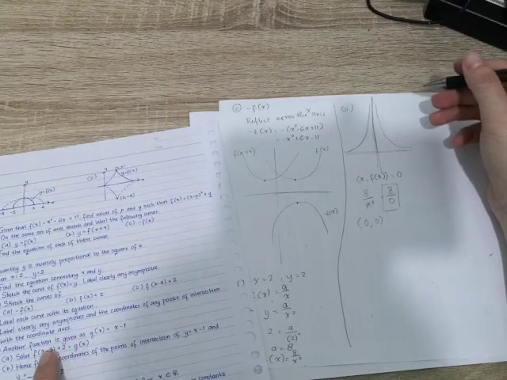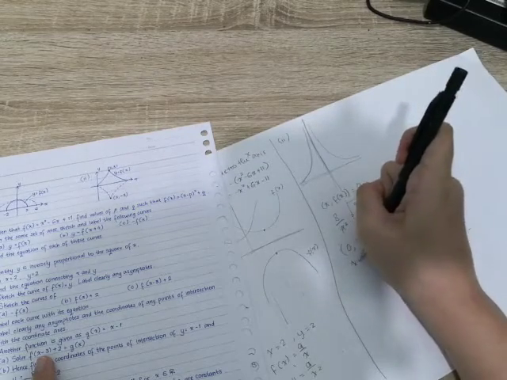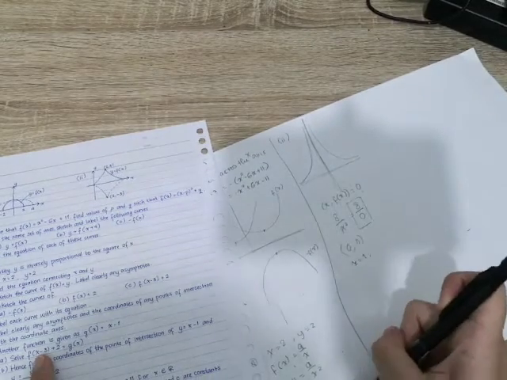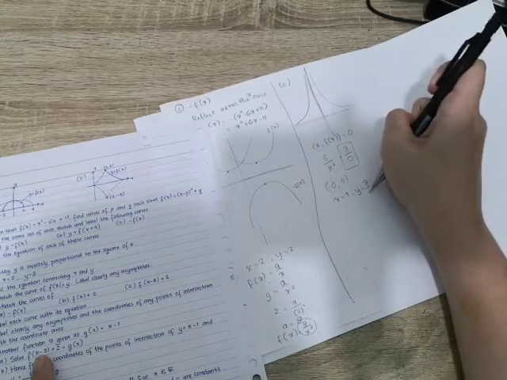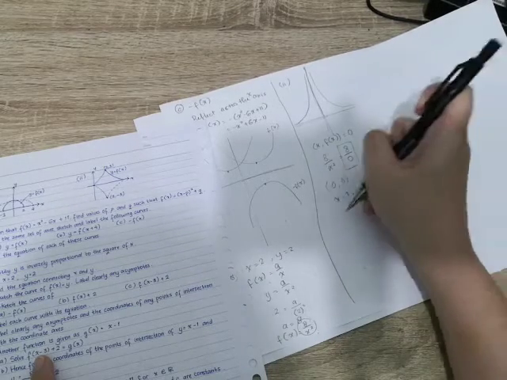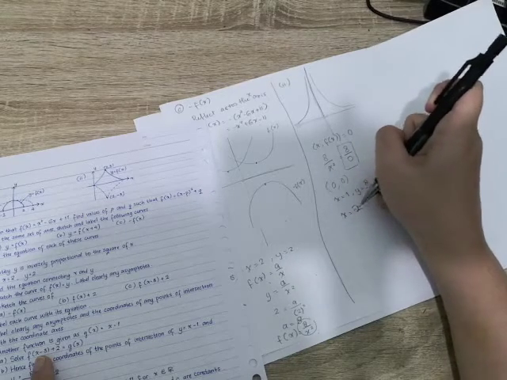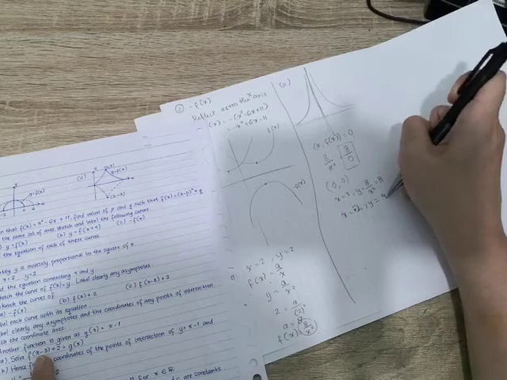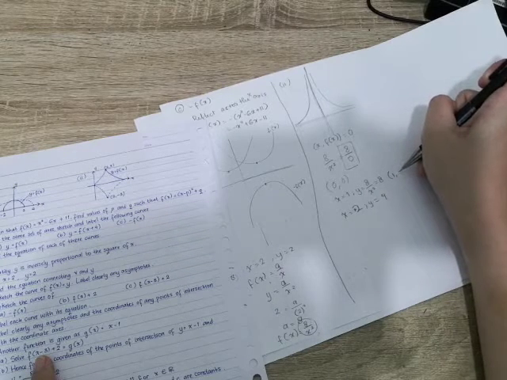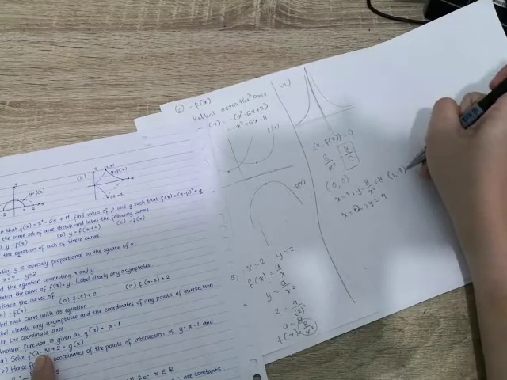Okay, I think it's the same graph as this. We need to find other points. So let's say x is 1, using this equation. Sorry, this one. y, which is 8 divided by x squared, will be 8. And x is minus 2. y will be 4. Am I correct? So minus 8.